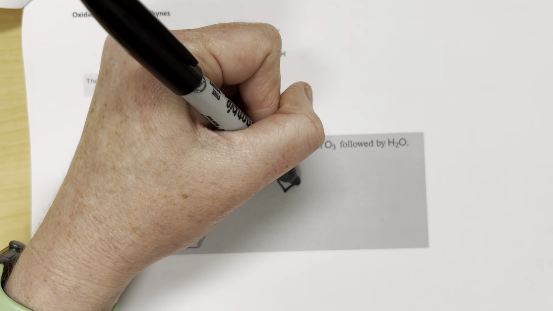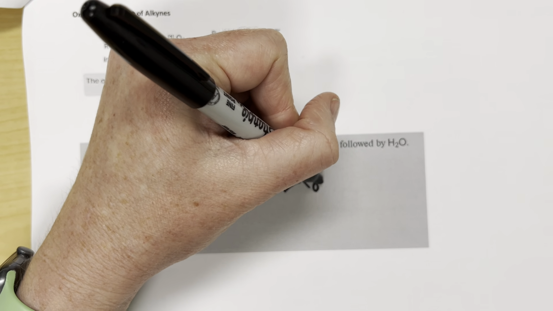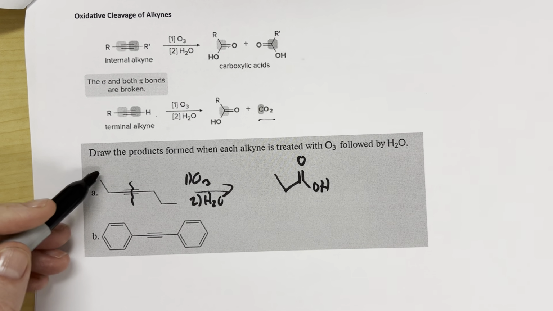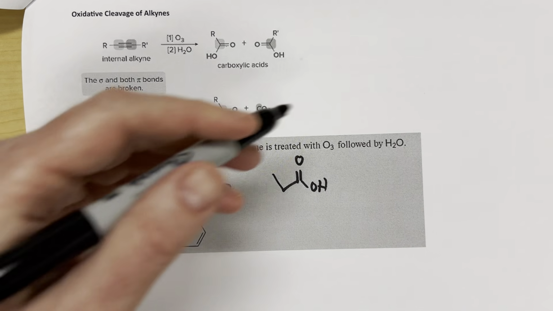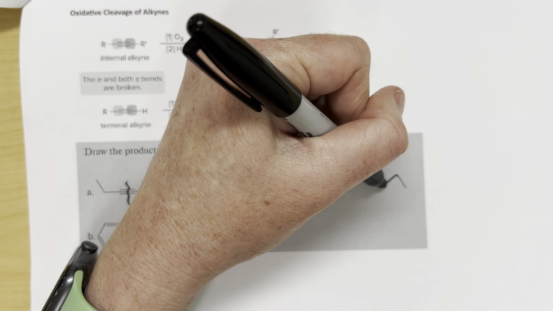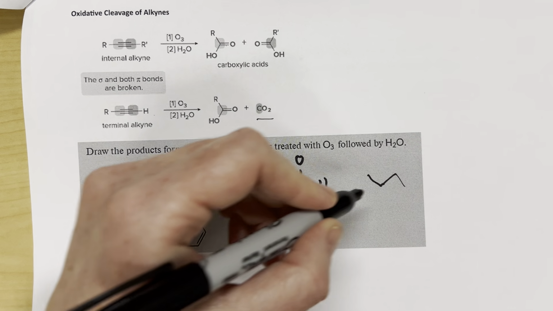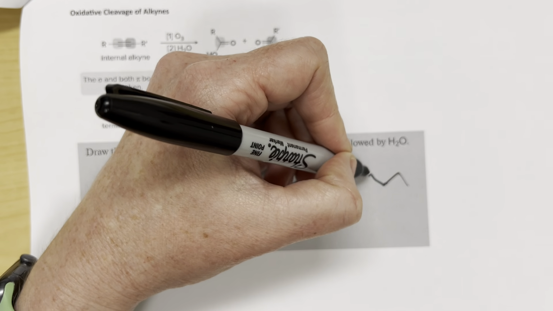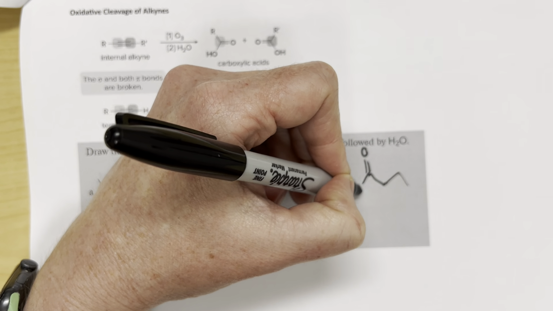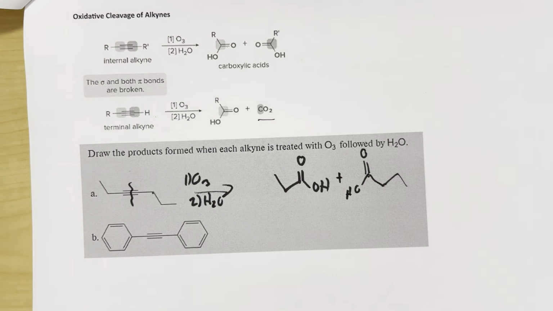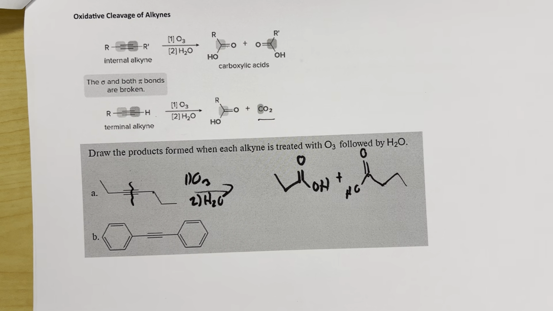And then on this carbon, we're going to have that carboxylic acid. So this was the first part. The second part, 1, 2, 3. And then on the fourth one, we're going to have that carboxylic acid. Okay, so those would be your 2 products in this situation.